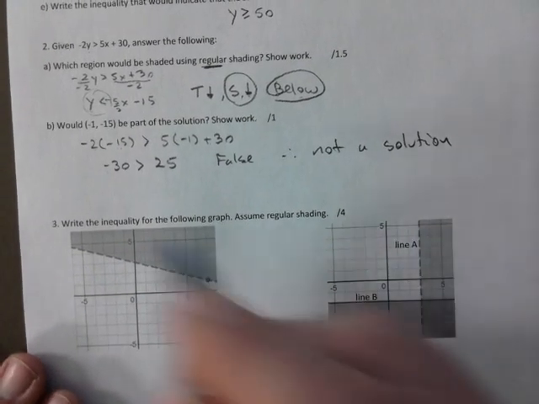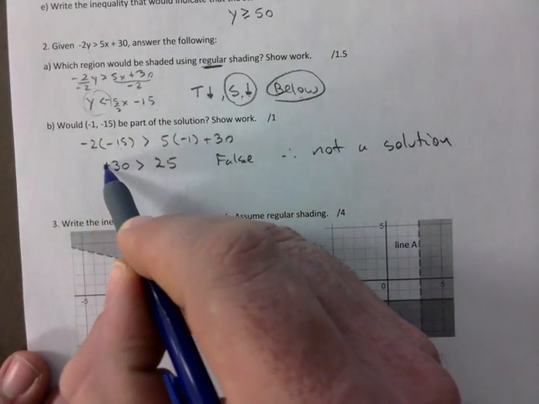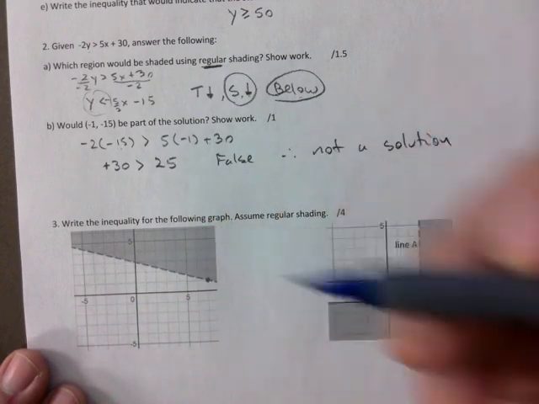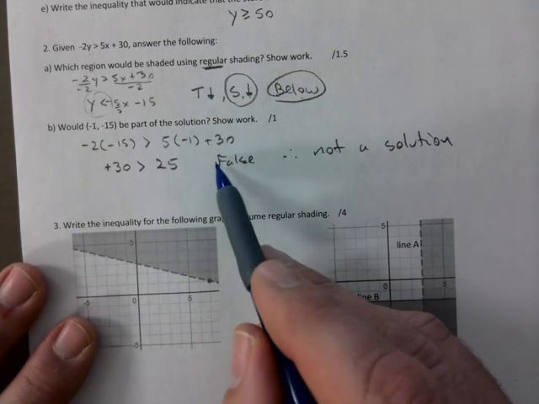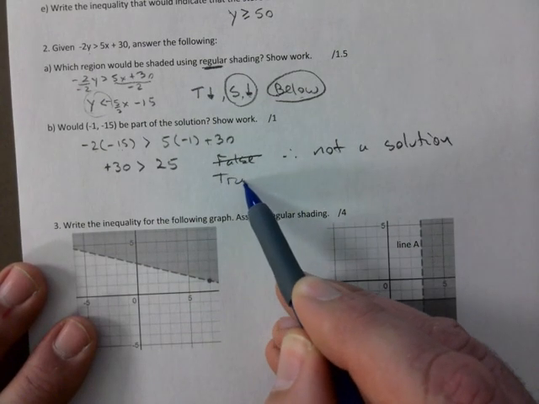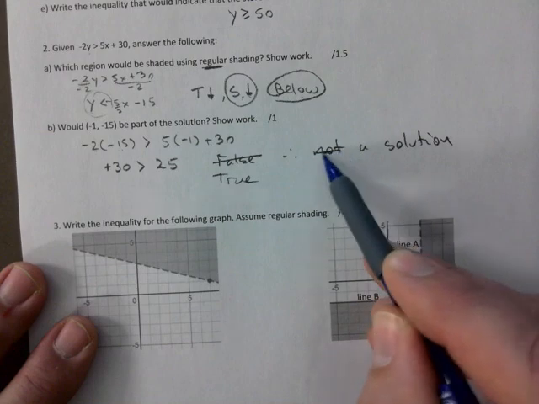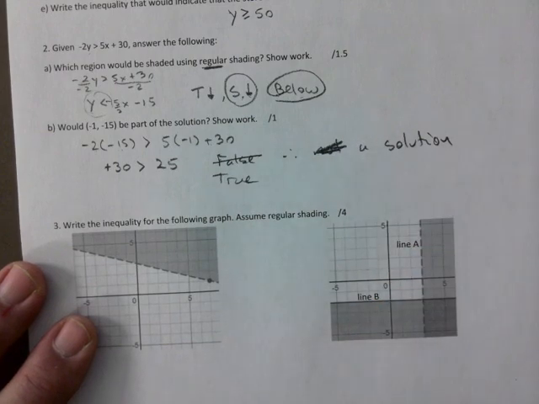Oh, yeah, it is positive. Didn't I even say it's positive? Oh. Okay, guys. So obviously this changes things, right? True. Therefore, a solution. Thanks for catching that.